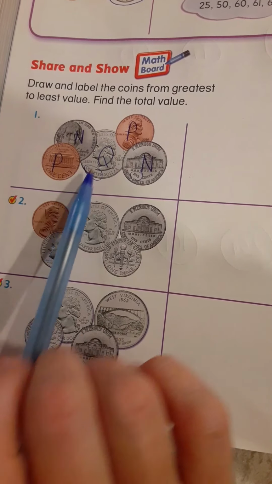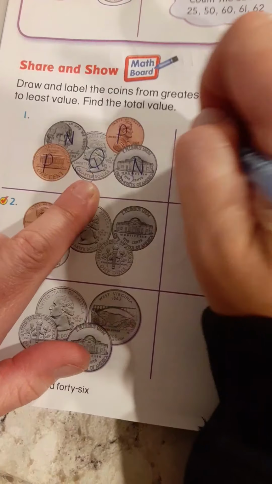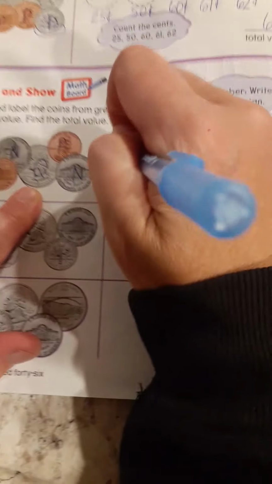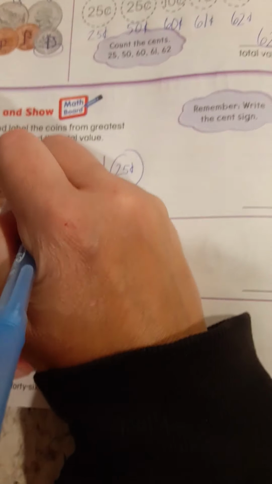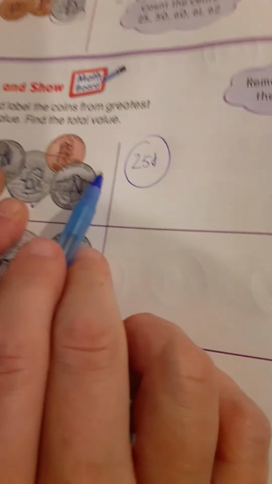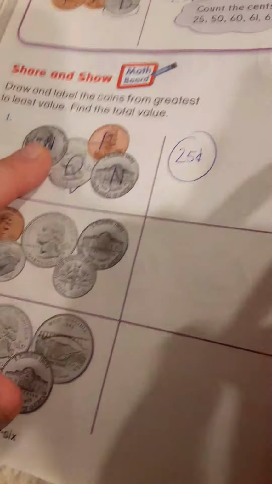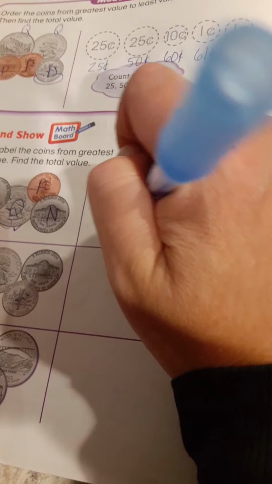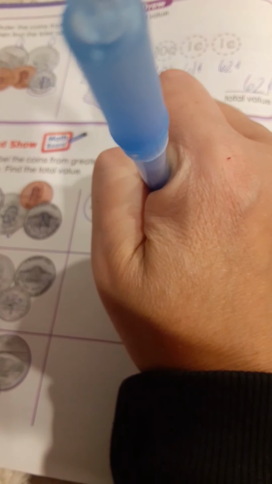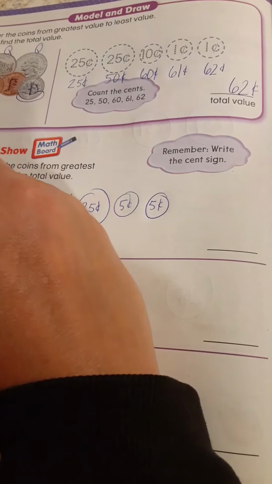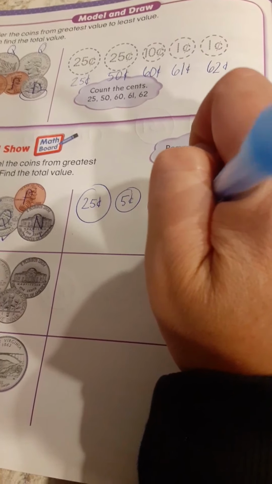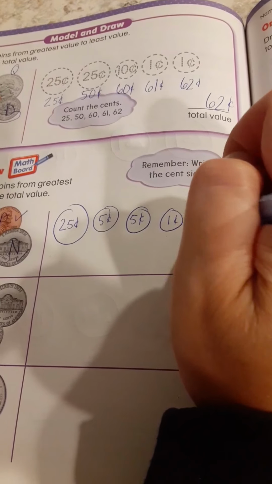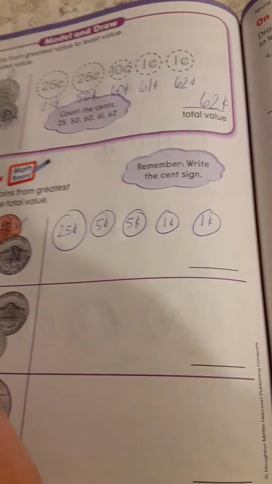Okay, so let's see. The greatest is the quarter, so I'm going to draw that out, 25 cents. I can even put a little check over here so that I know that I drew that. Then my nickels are 5 cents, so I have a 5 cents. Oh, another nickel, 5 cents. And 2 pennies. 1 cent, check. 1 cent, check. Now I'm going to count them.